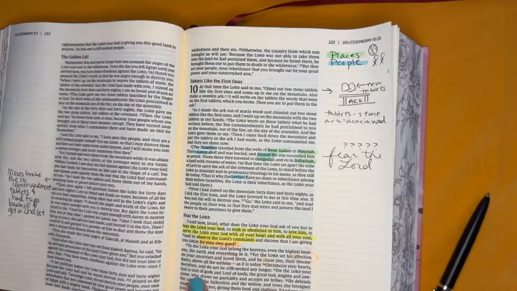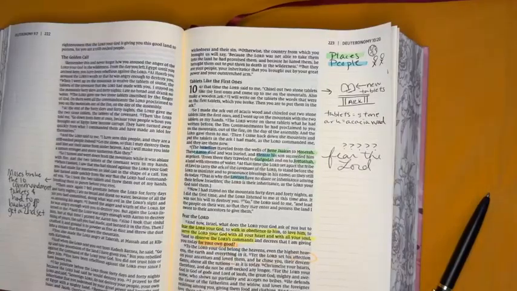For the Lord your God is the God of gods and Lord of lords, the great God, mighty and awesome, who shows no partiality and accepts no bribes. He defends the cause of the fatherless and the widow and loves the foreigner residing among you, giving them food and clothing.